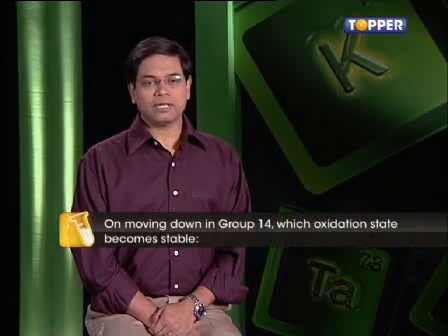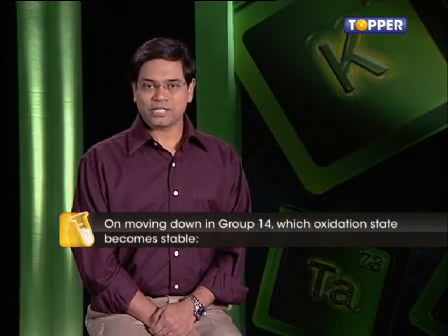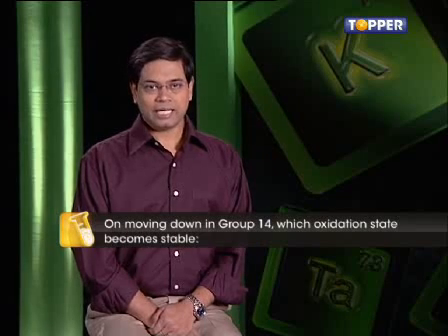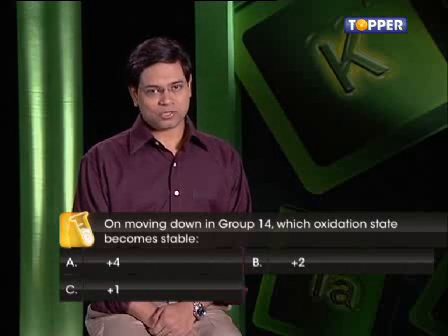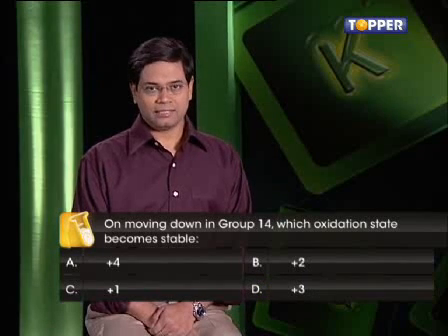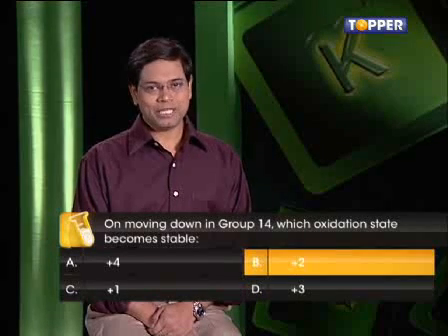Up next, question number 3. Again an average question. On moving down in group 14, which oxidation state becomes stable? A. +4, B. +2, C. +1, D. +3. The answer is B, +2.